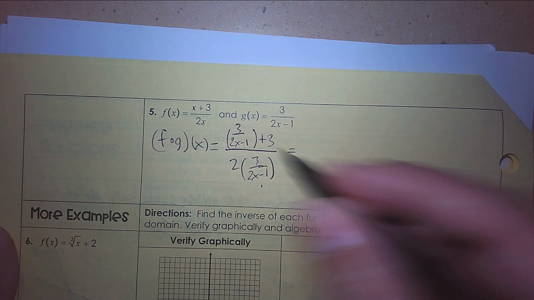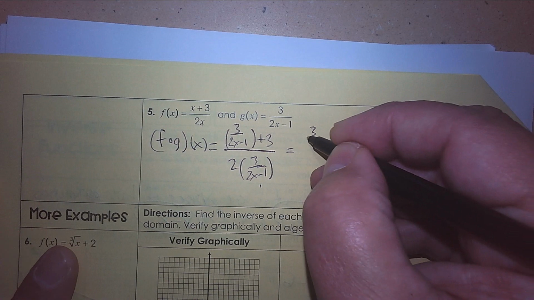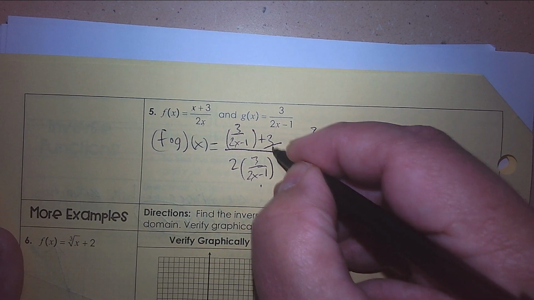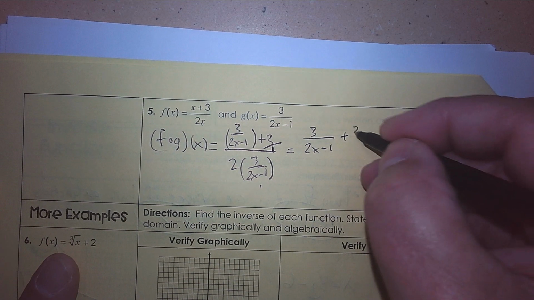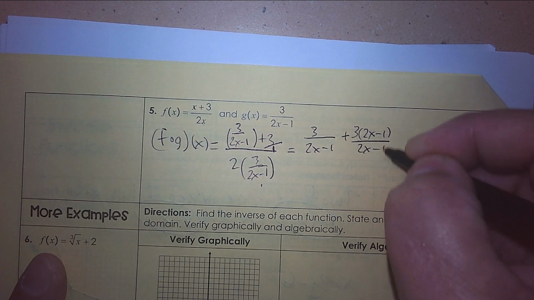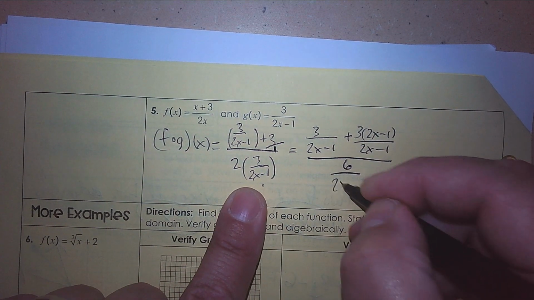Do you know how to add fractions? The denominators need to be the same. So the denominator I don't see under 3 is 1. So what would I have to multiply top and bottom times to make them the same, right? Do you notice the denominator already has 2x minus 1?